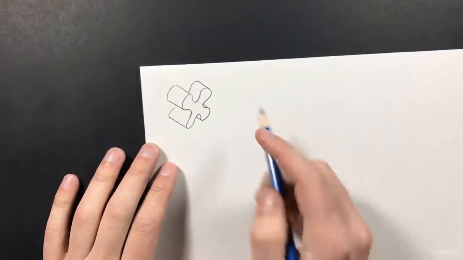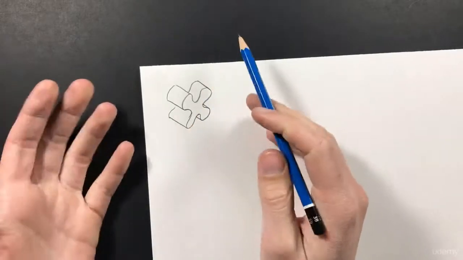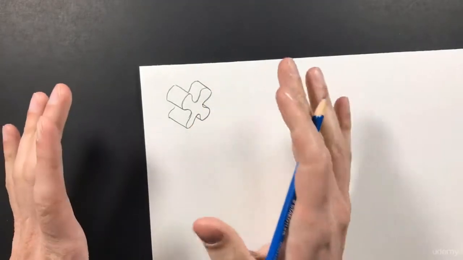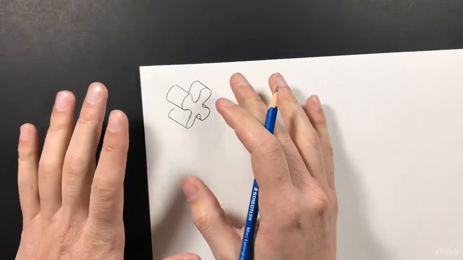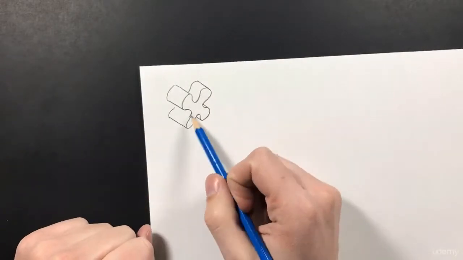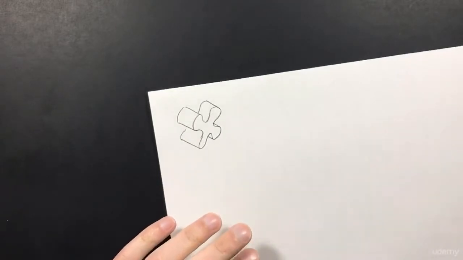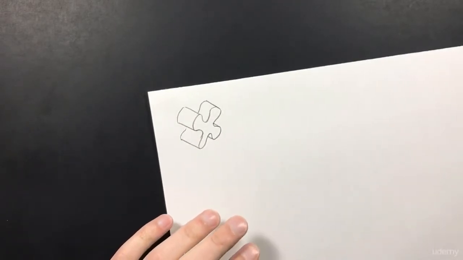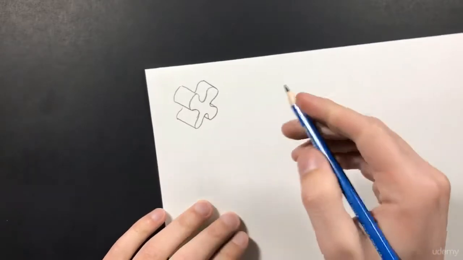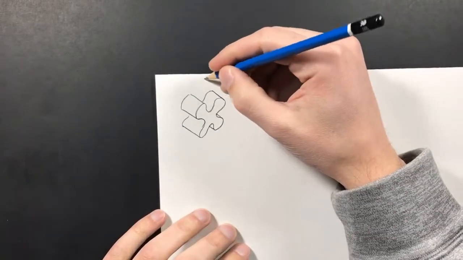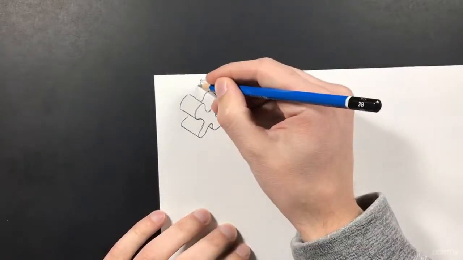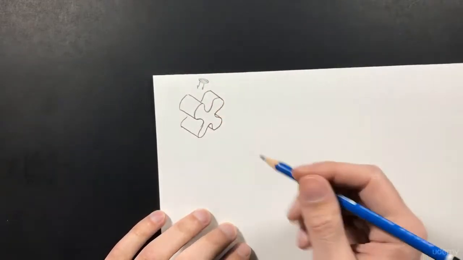Alright, so there's our organic shape that has form to it, but how do we add highlights and shadows to this? Well, this is advanced because it's got some curves on it and it's also going to have some cast shadows on it. So first off, we need to decide where our light source is coming from. Let's say that our light source is coming from the top up here, like so. It's going to be shining down in this direction.